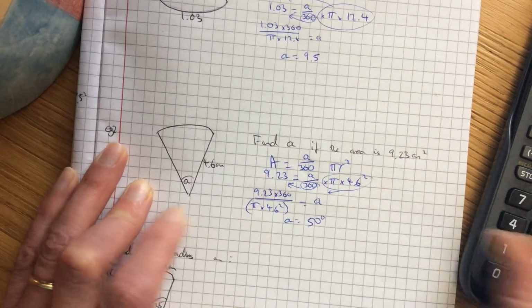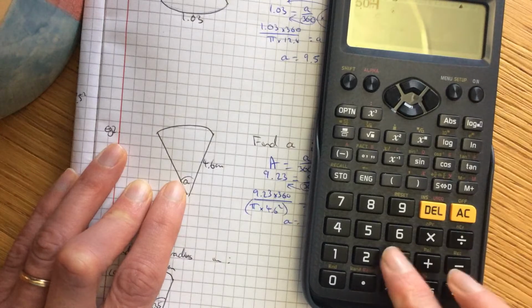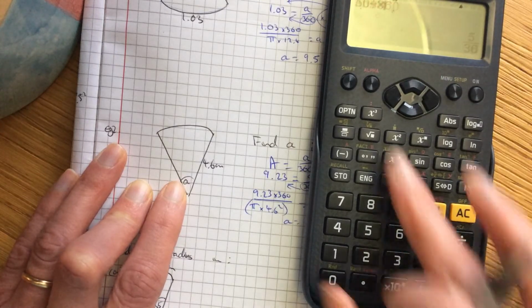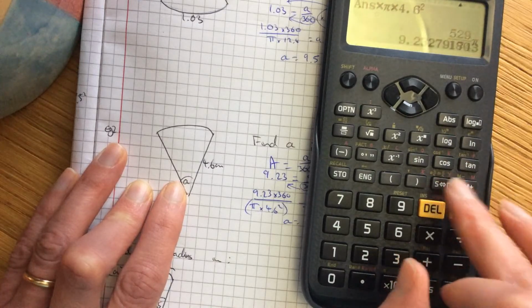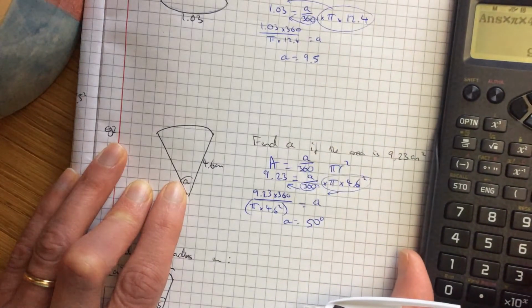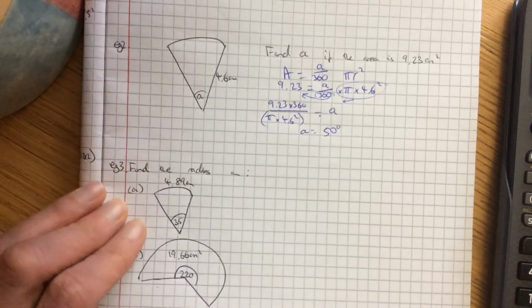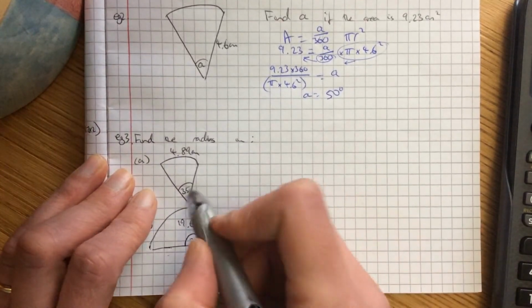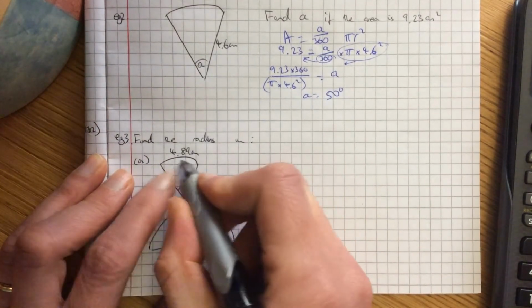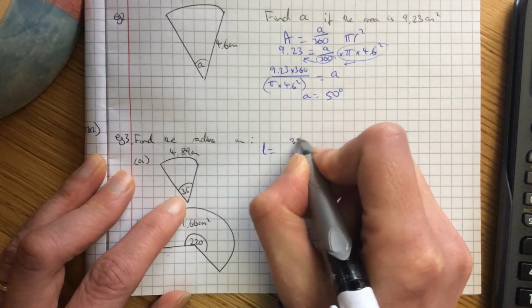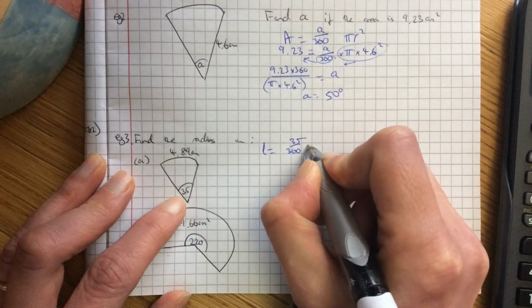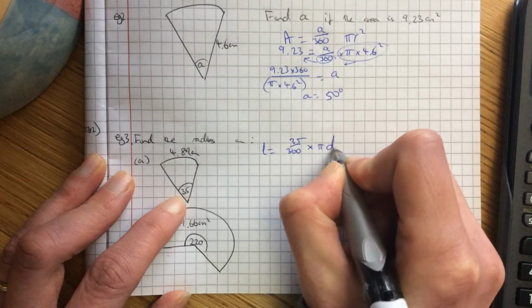And I'm just going to do a wee check. So it's 50 degrees out of 360 times pi times r squared should give me an area of 9.23, and it does. Now, number 3. So it's find the radius. So I've got the length. So how do you find the length of an arc? It's the angle out of 360 times pi d.